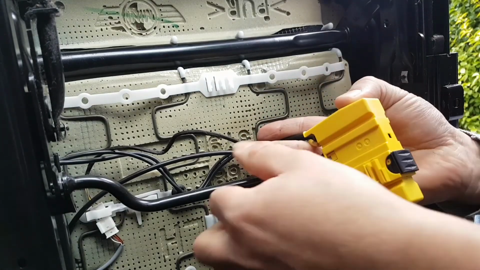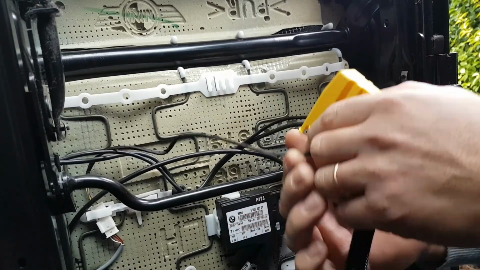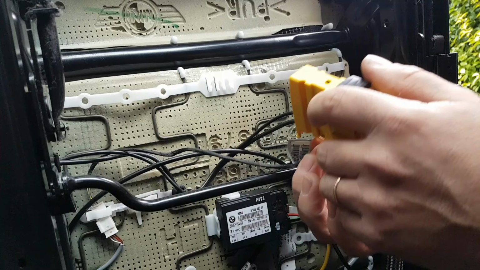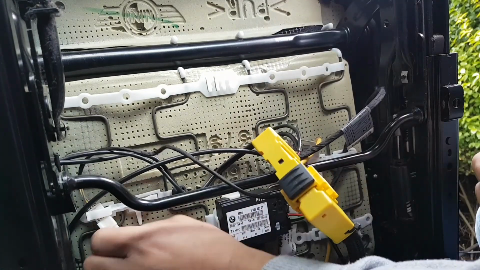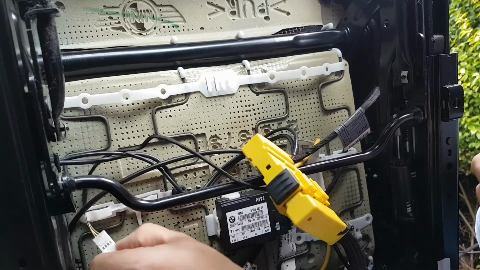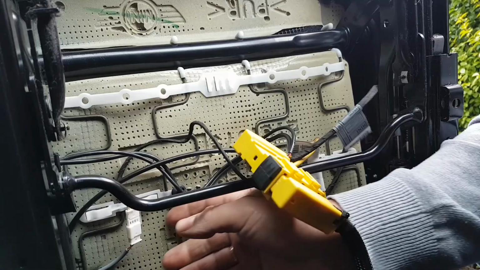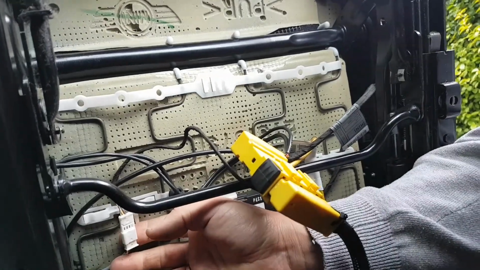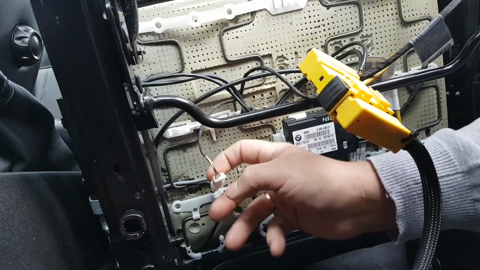So we are left with this one, which is going to be my mat sensor. It's the only harness that has 3 wires: power, ground, and signal. And it comes to this plug here. Let's pull it like this. I don't know if it comes on camera. Just about. So there is. So this is my seat sensor.